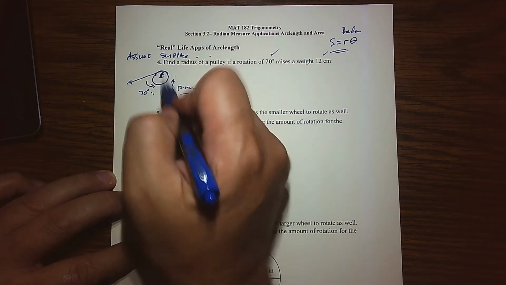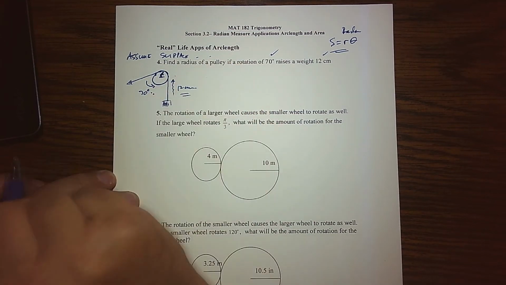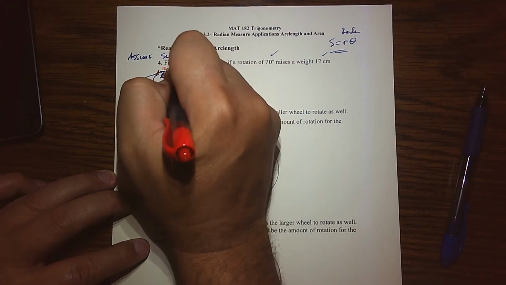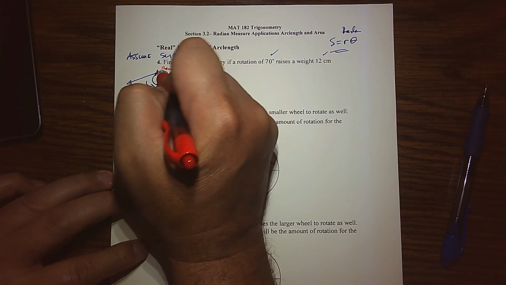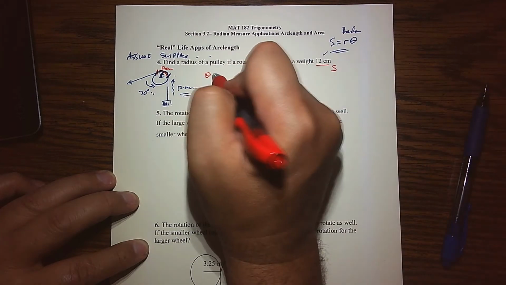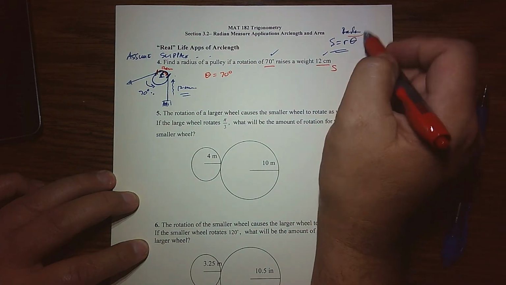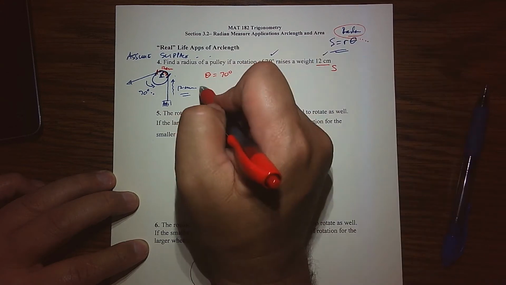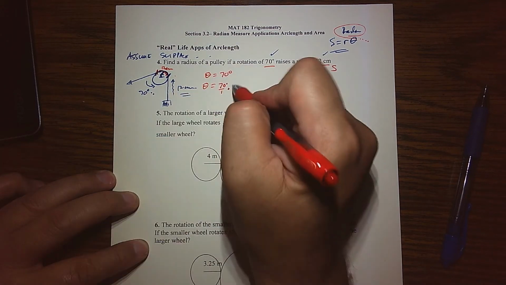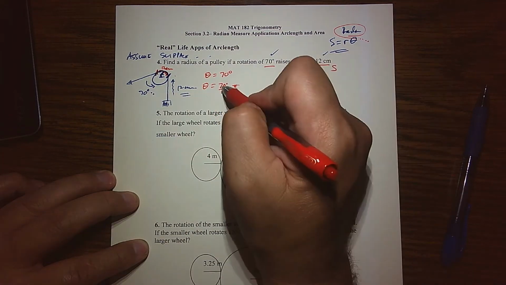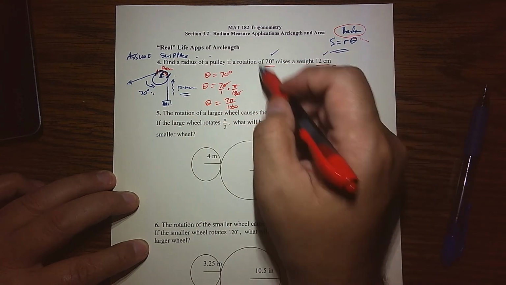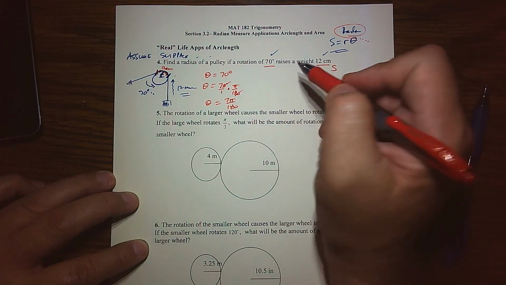So if this has moved up 12 centimeters, let me change colors, that means on the pulley we've moved 12 centimeters along that pulley in terms of arc length. So there's my arc length. And the theta right now, unfortunately, is 70 degrees, but this formula only works for radians. So the first thing we need to do is take that 70 degrees and convert it to radian mode. Zeros cancel out, so we have 7 pi over 18. So I have some nice, neat fractions, so let's do the fraction work.